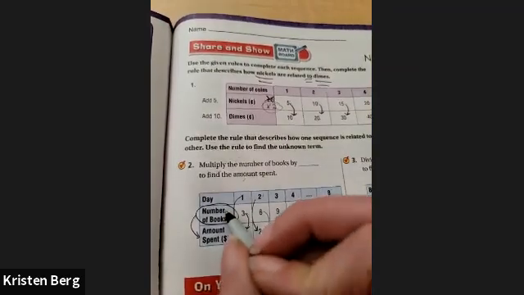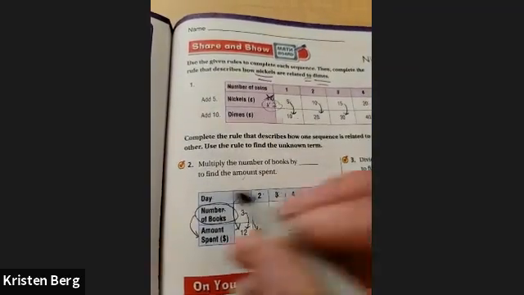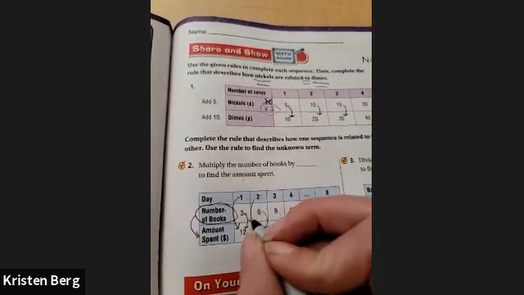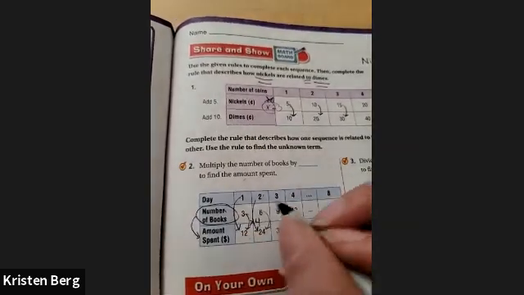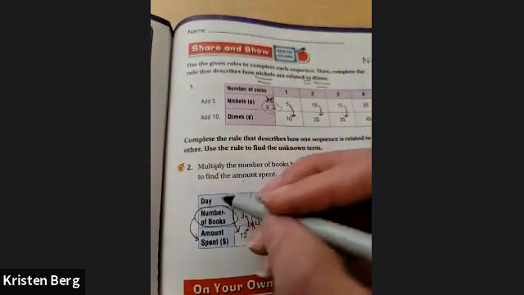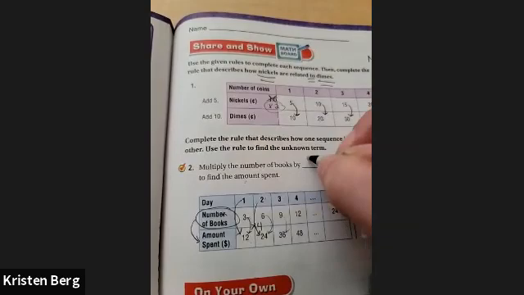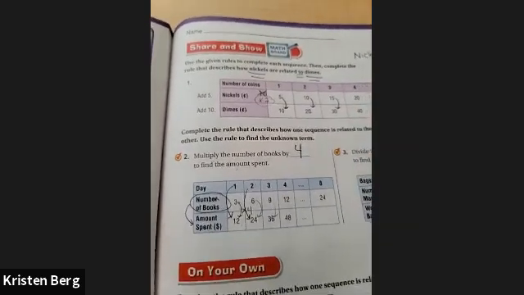So going from here to here, what is that rule? Well, if you looked over here, going from here to here, remember it was timesing by 4. So therefore you should be multiplying the number of books by what to give me the amount spent? It is timesing it by 4.